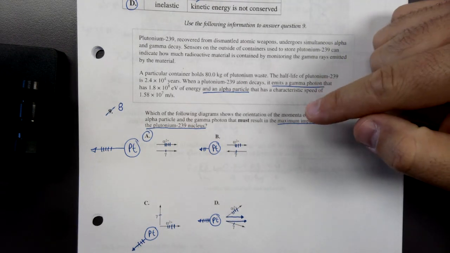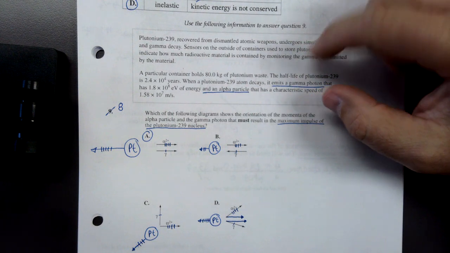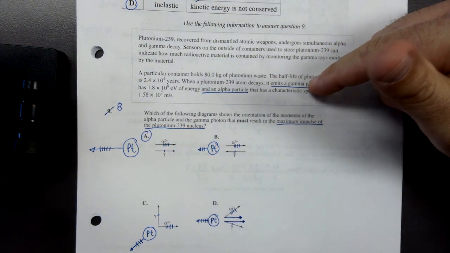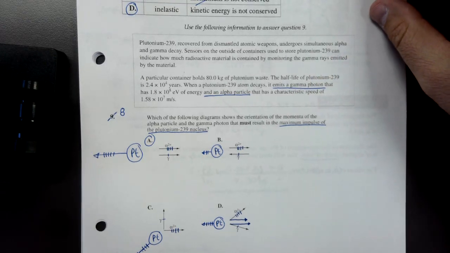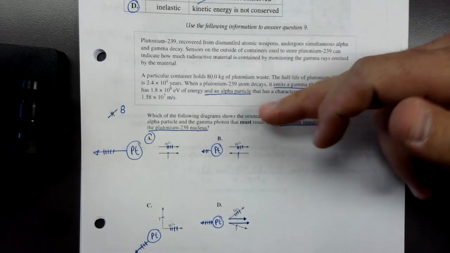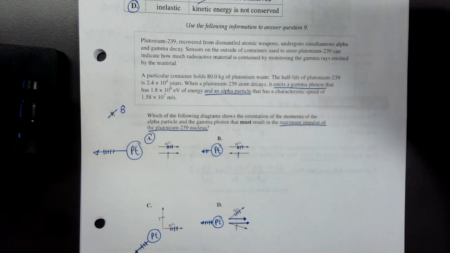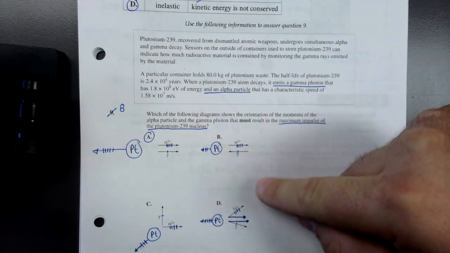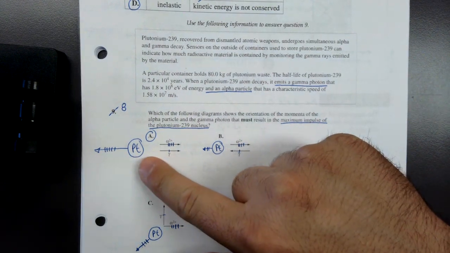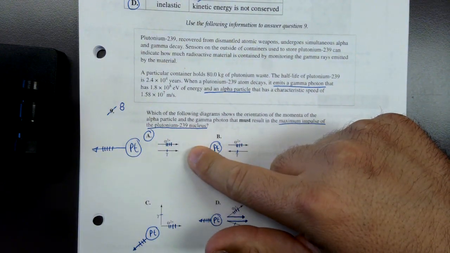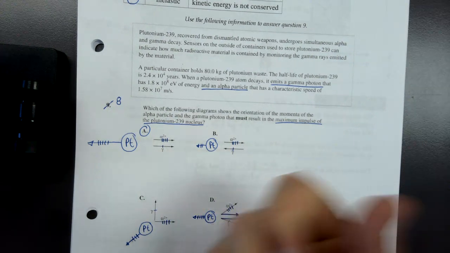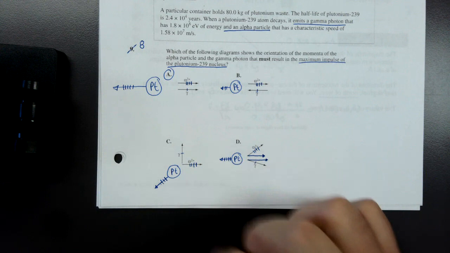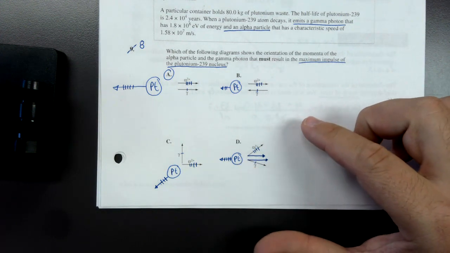So, here we go. Basically what we're thinking about here is a piece of plutonium waste that decays, emitting a gamma photon, which is a light particle, and an alpha particle. So essentially, we are just asking which way this explosion is going to happen. We have our nucleus, and then we have our two particles. Are the two particles going to be shot out the same way, opposite directions, at a 90-degree angle, or at something less than a 90-degree angle?